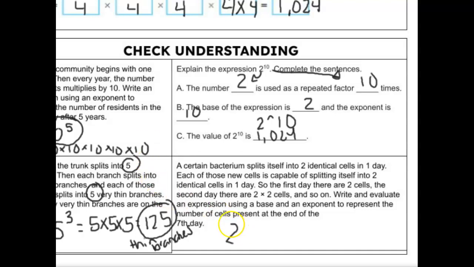So it's going to be 2 to the 7th because we're doing it 7 days. So 2 to the 7th, I'm going to write that as 2 times 2 times 2 times 2 times 2, 1, 2, 3, 4, 5, 6, 7. I'm going to put 2 to the 7th in my calculator. And I got 128 cells.